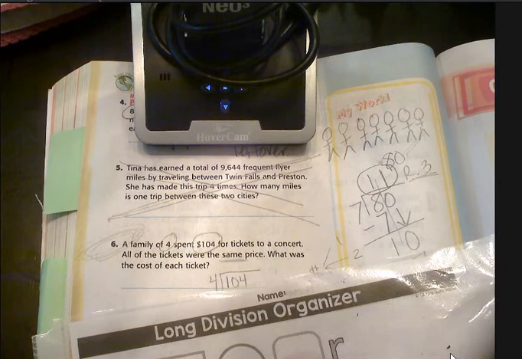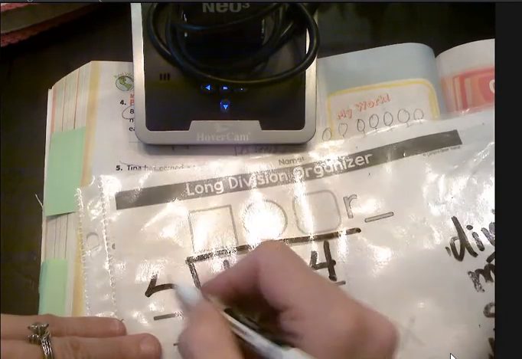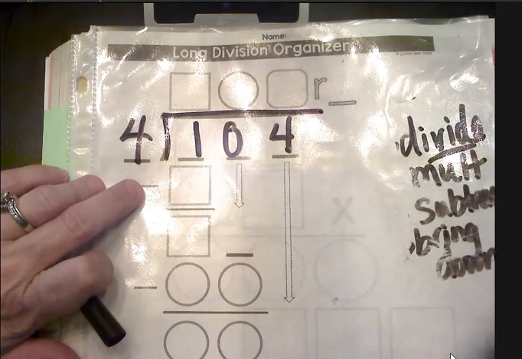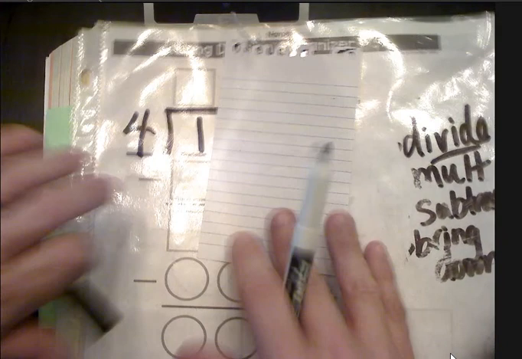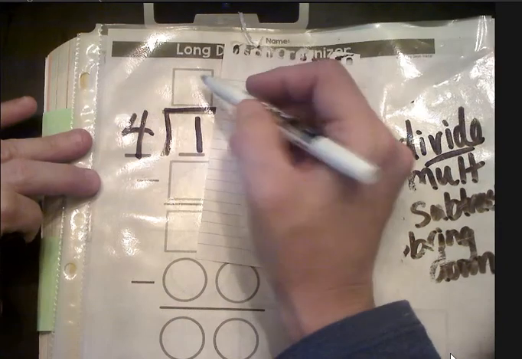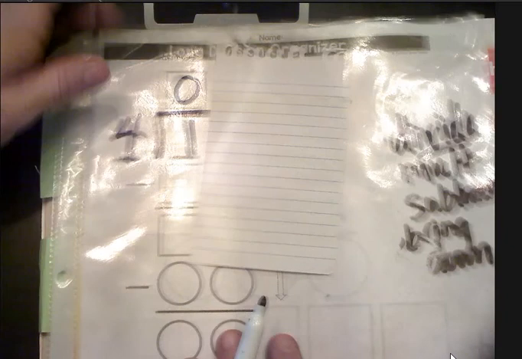104 divided by 4. Now, the reason I said it's tricky and that they haven't shown you this yet is because, remember I told you to start with each digit. So how many times does 4 fit into 1? Well, it actually doesn't, right? If I have just 1 4, it's going to be 4. We're like 3 bigger than that number. So how many times does it fit? It actually fits 0 times.